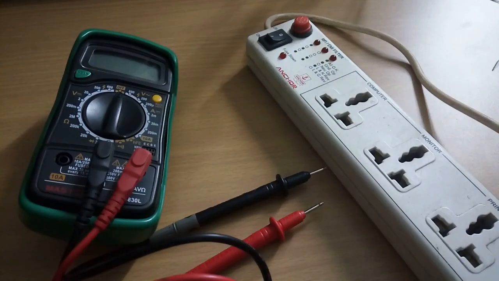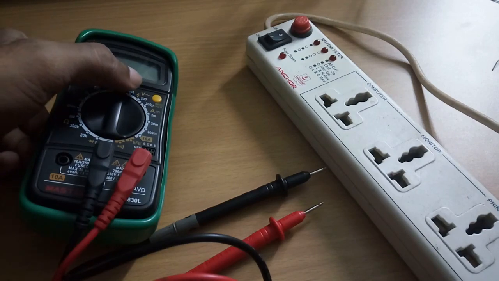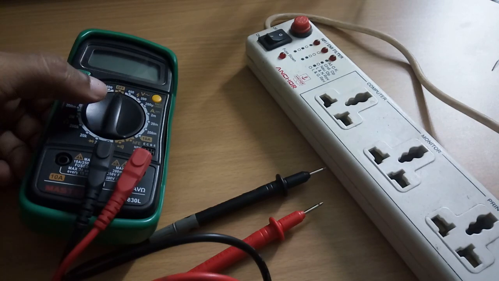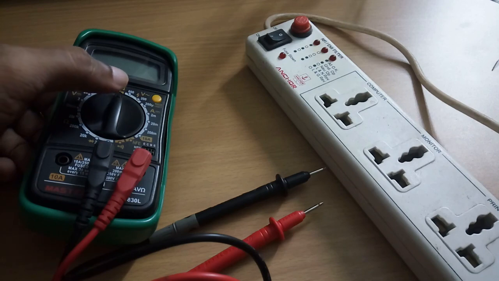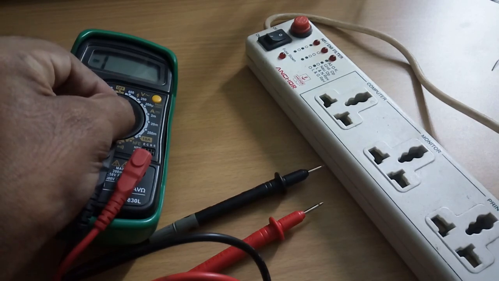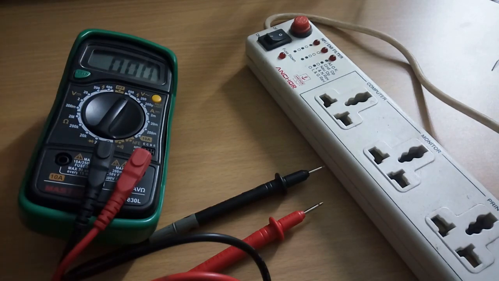Now we are going to check the AC voltage. For that we have the AC voltage range, that is a 600 and 200 volt range. We have the domestic supply here, that is 230 volt. So we should put the range into the 600 position, because it's beyond the 200 range.